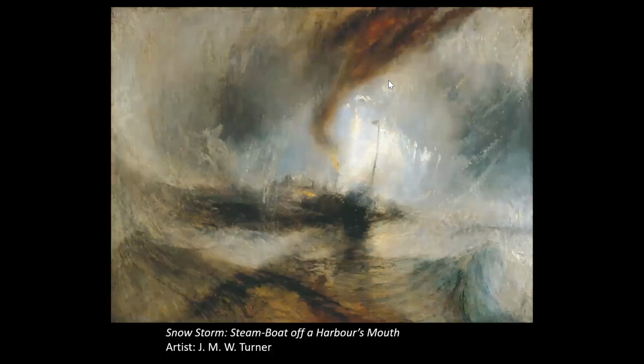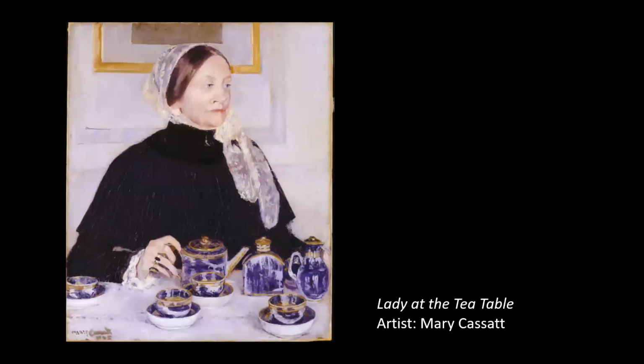Now, our textbook has some in-depth examples of both this work of art, J.M.W. Turner's Snowstorm, Steamboat Off a Harbor's Mouth, and Mary Cassatt's Lady at the Tea Table. And I would read those because those are very nice examples of the formal or critical analysis.